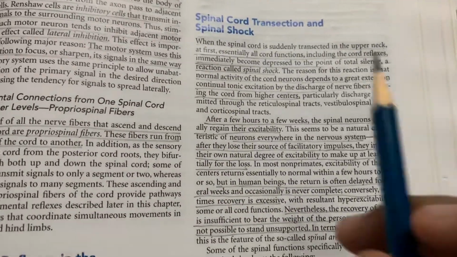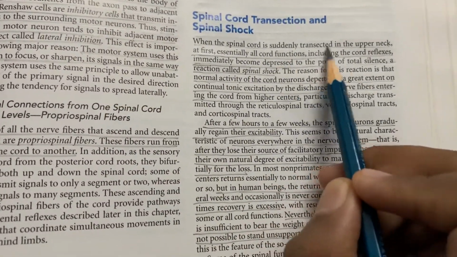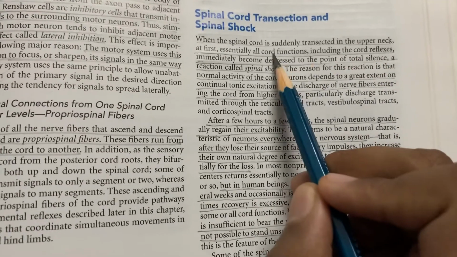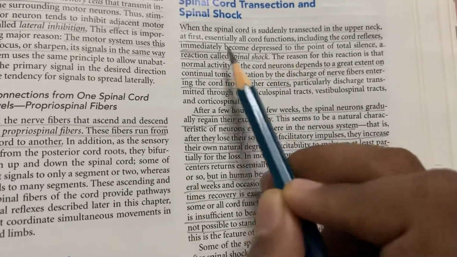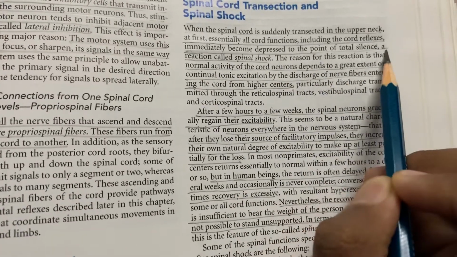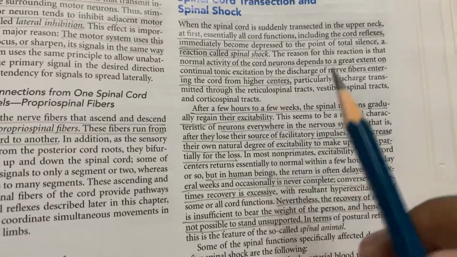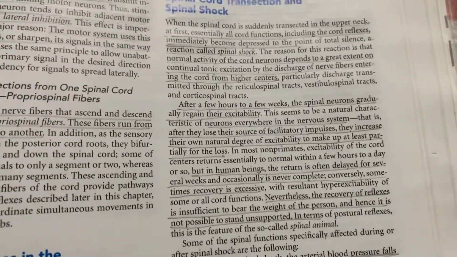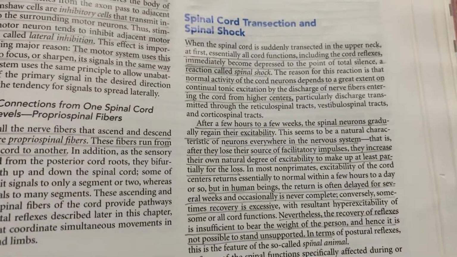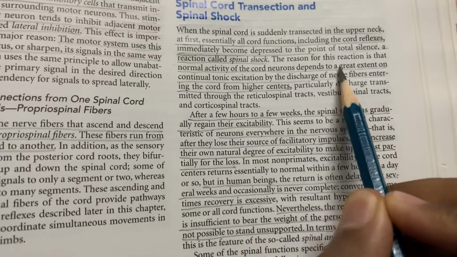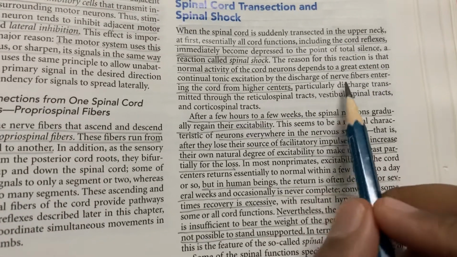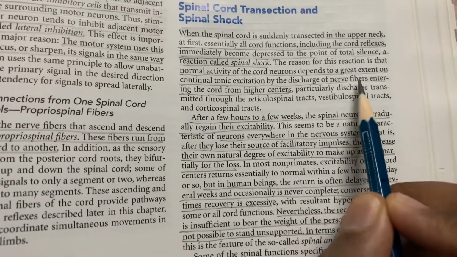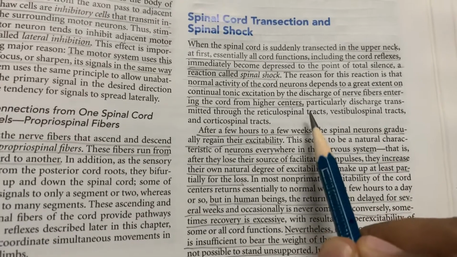Coming to spinal cord transection, when the spinal cord is suddenly transected in the upper neck, at first, essentially all the cord functions, including the cord reflexes, immediately become depressed to the point of total silence, which is a reaction called spinal shock. The reason is that normal activity of the spinal cord neurons depends to a great extent on continual tonic excitation by the discharge of nerve fibers entering the cord from higher centers.